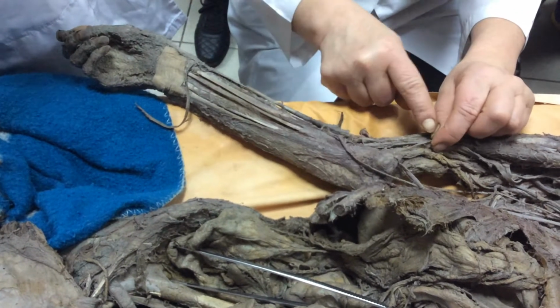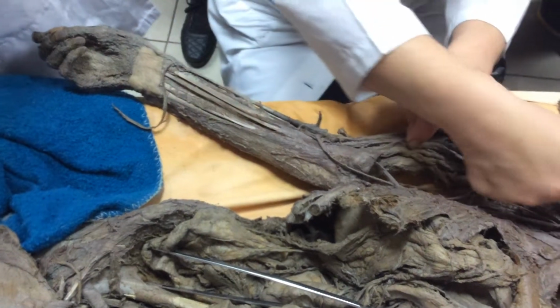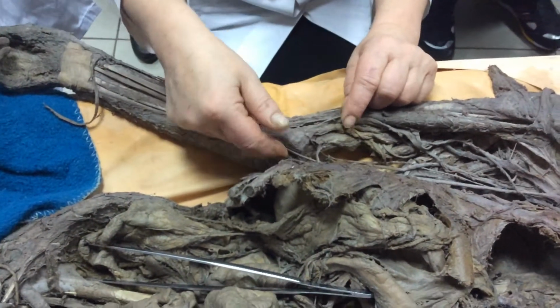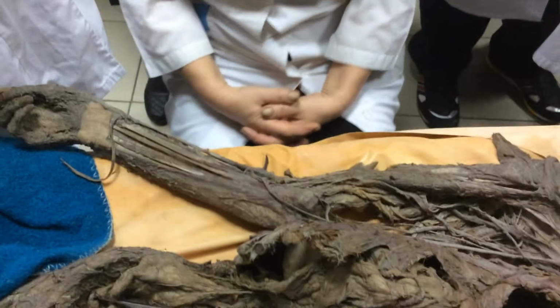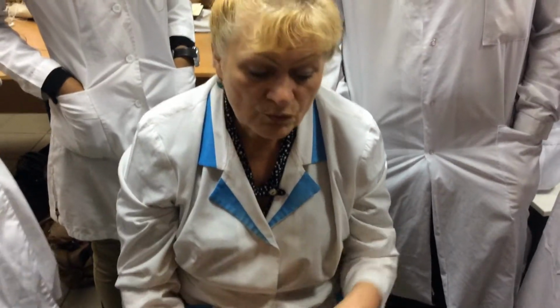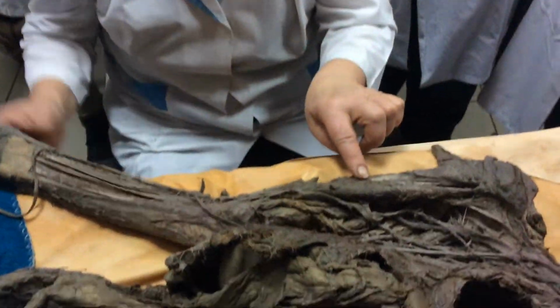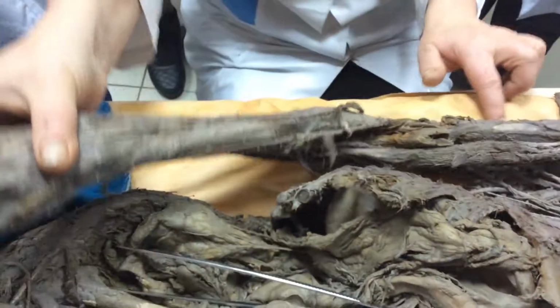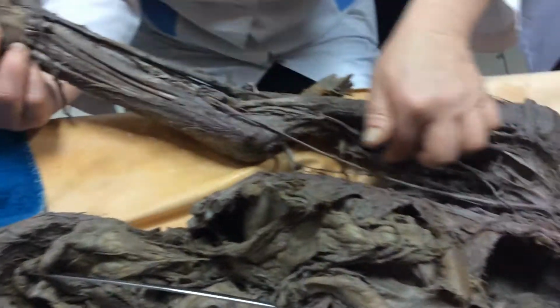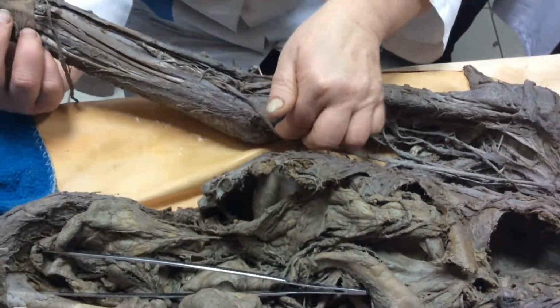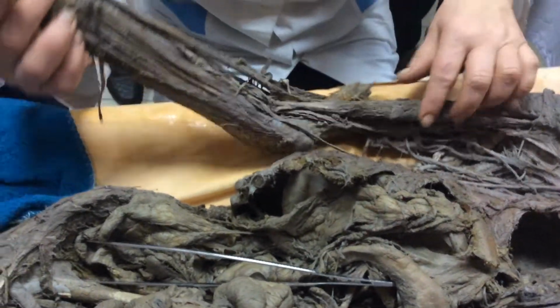Collateral ulnar inferior in front of, collateral ulnar superior behind, on the ulnar side of the elbow joint. Did you understand? Listen to me. To the elbow joint, we gave collateral radial, collateral medial, collateral ulnar superior, collateral ulnar inferior.